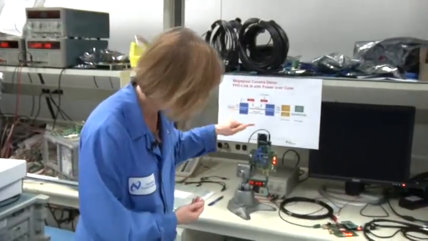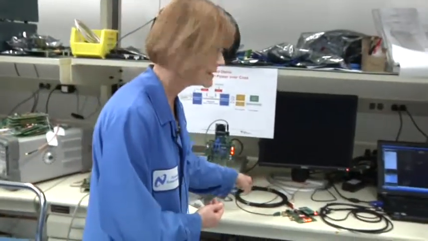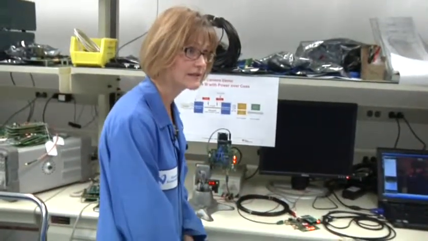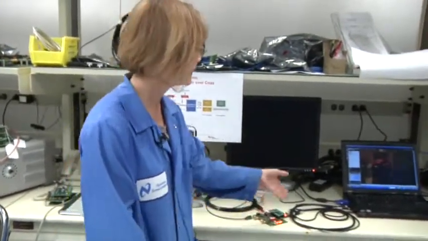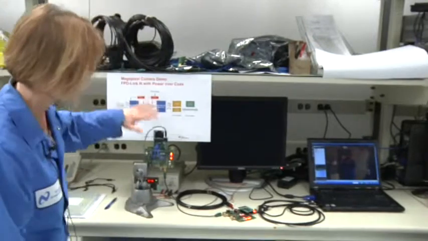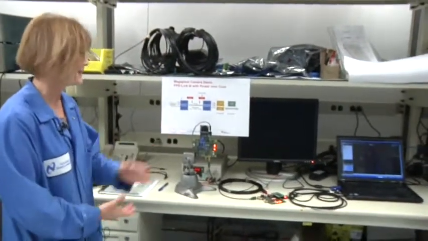And then we're sending the data through our serializer. Over this cable here, we have a 10-meter coax cable that we're using, and then going to our deserializer. And then over here, we're just showing the captured image. So, you know, if we come here, wave our hand, you can see that. You can see yourself in the camera on the screen here.